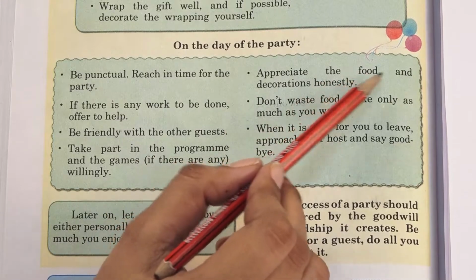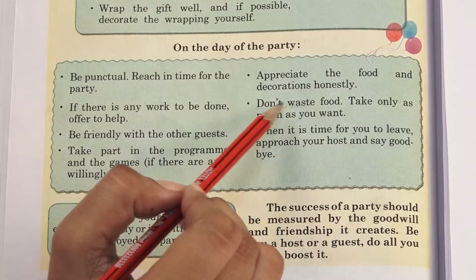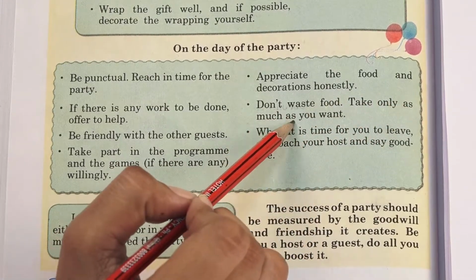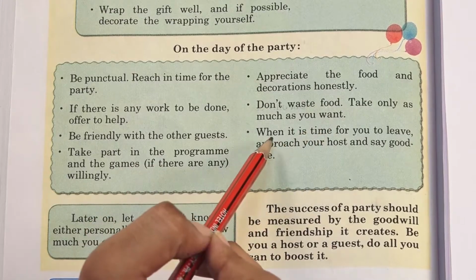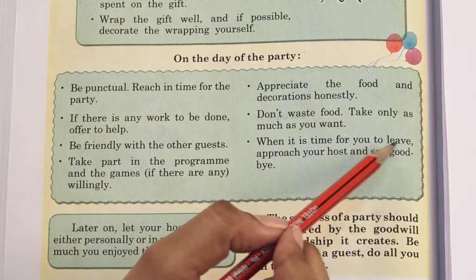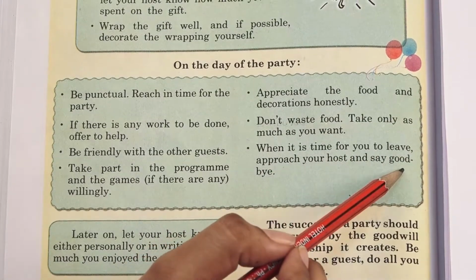Appreciate the food and decorations honestly. Don't waste food. Take only as much as you want. When it is time for you to leave, approach your host and say goodbye.